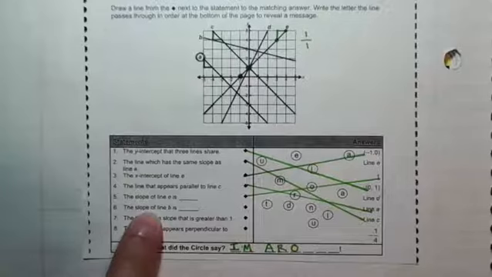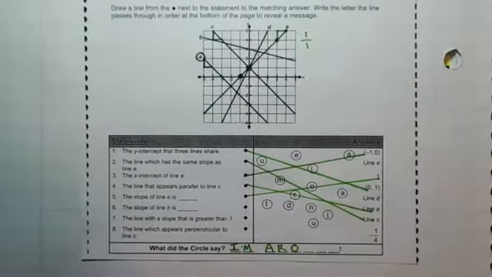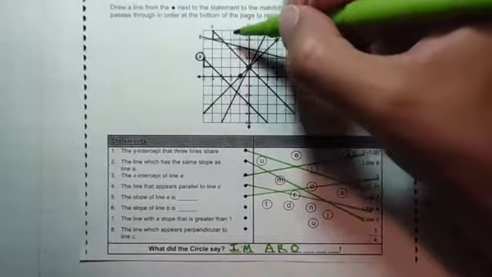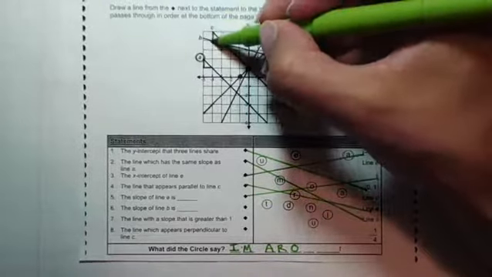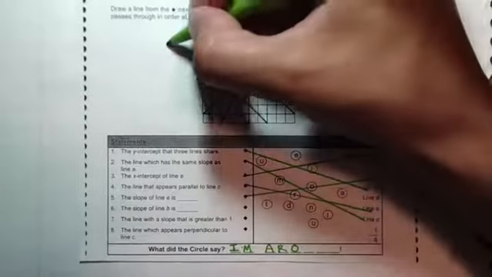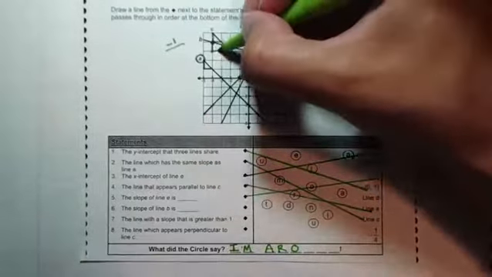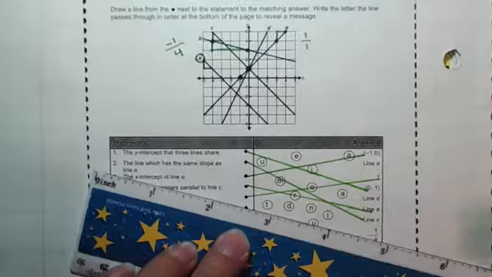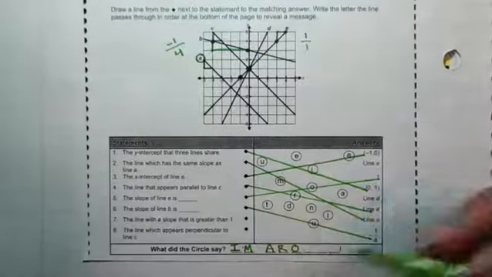Number 6, the slope of line B is. So line B is a negative slope, and if I pick 2 points, let's pick this point and this point, I'm going down 1 over to the right 4, so the slope here is -1/4, and that goes through letter U.